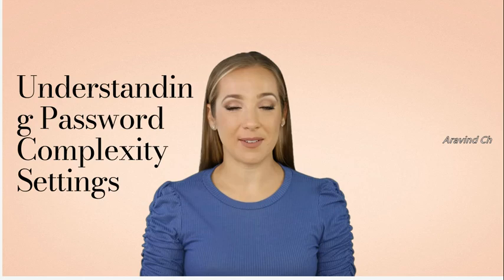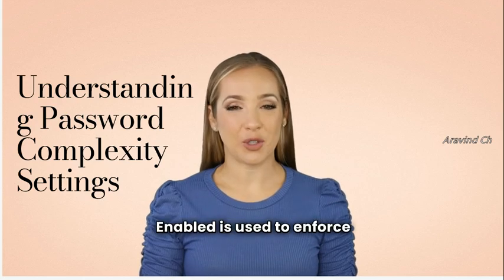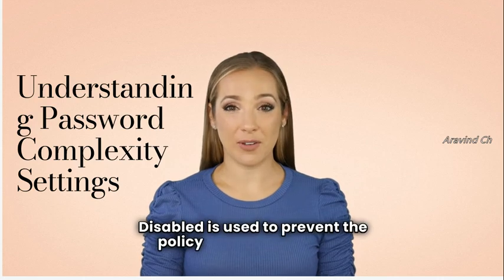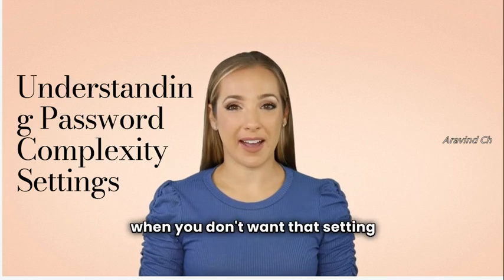Not configured is the default and is used when you don't want to specify any configuration for the policy. Enabled is used to enforce specific settings. Disabled is used to prevent the policy from being applied when you don't want that setting in effect.